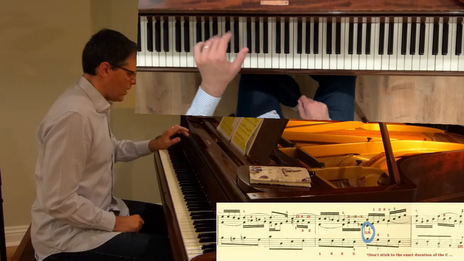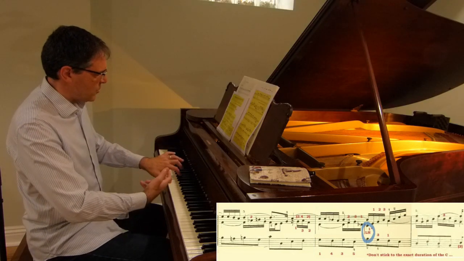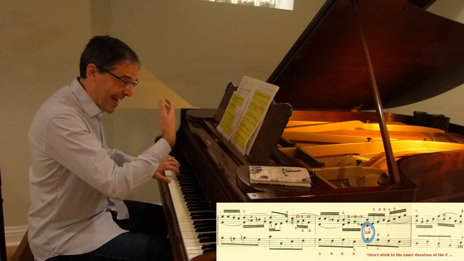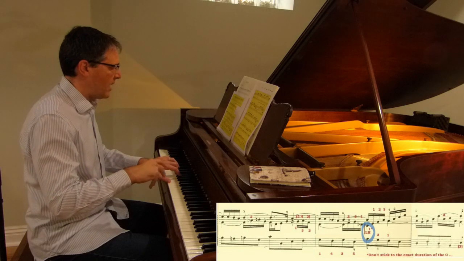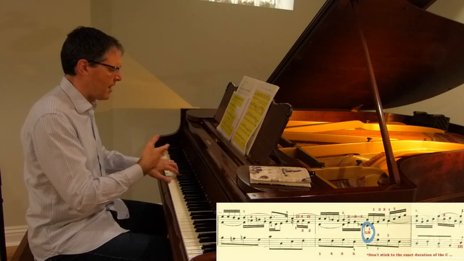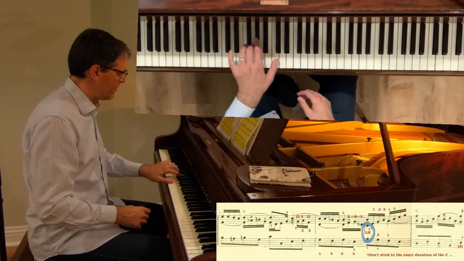Without being concerned with holding the note too long. However, we are at the piano, so the sound is fading, and it's not really necessary, I think, for the musical expressivity of this point.